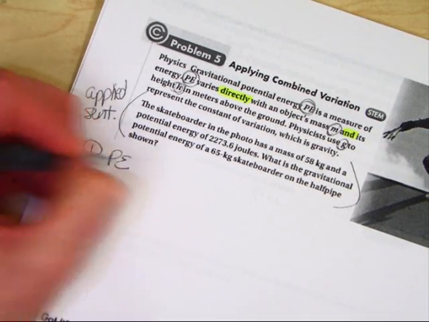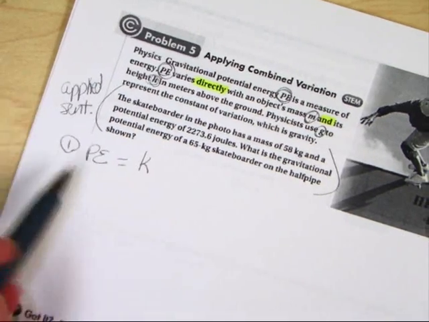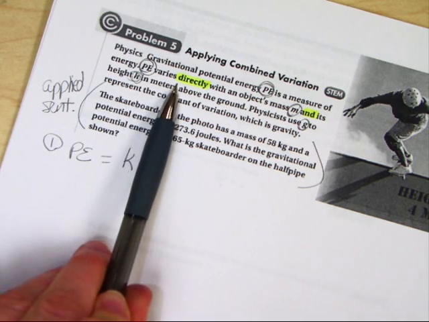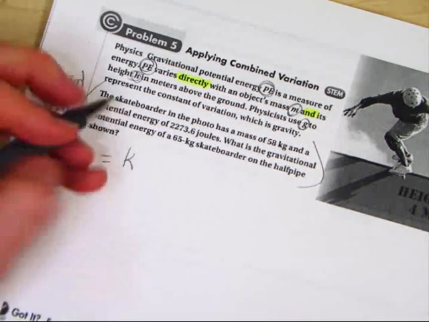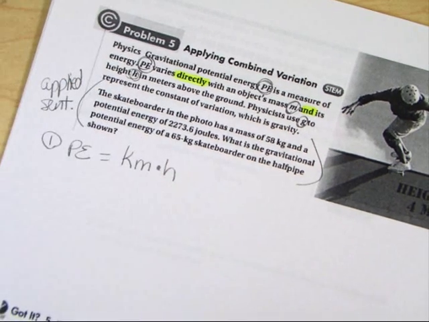Our potential energy varies directly with, notice how I'm just following along in this sentence, an object's mass and its height from the ground. All of that is being multiplied.